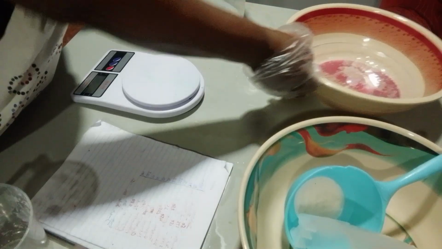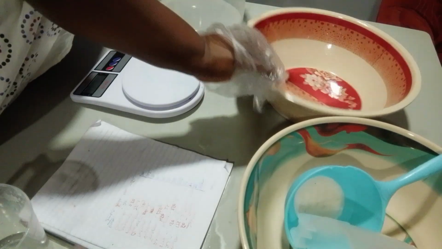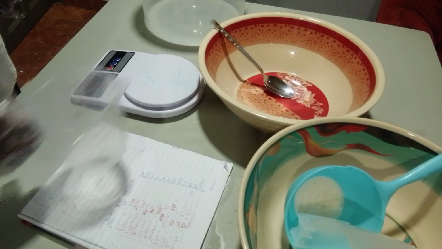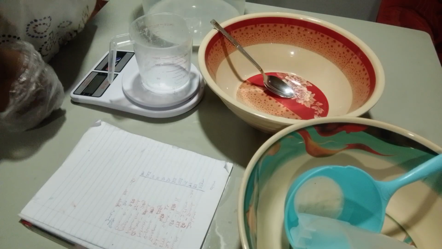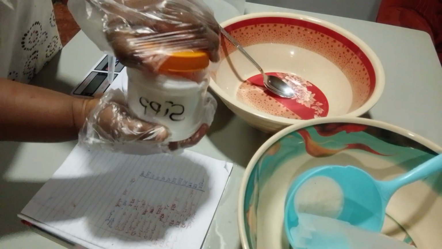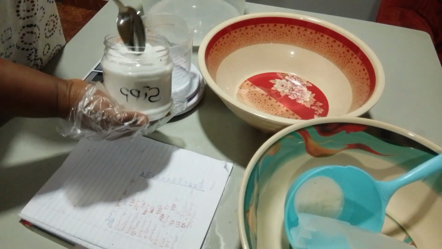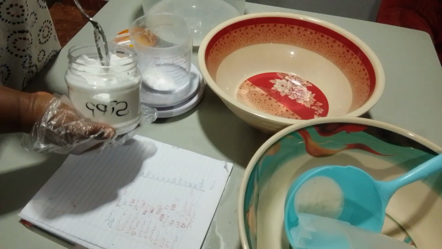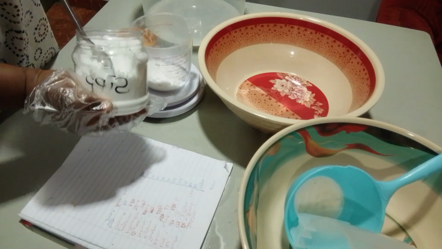And then the next ingredient I will mix is STPP. And for STPP, you are going to use 150 ml. Sorry, 150 grams. You see, all the containers are labeled. Very, very important. Any container that you put any ingredient in, they are all powdered, so they will mix up if you don't label them. So I'm going to use 150 grams of STPP.